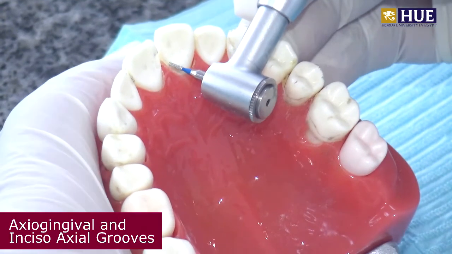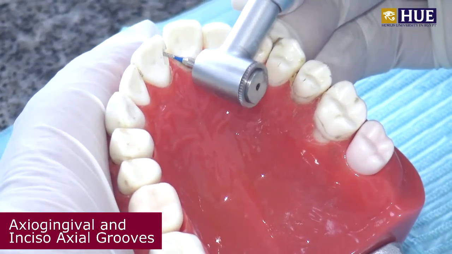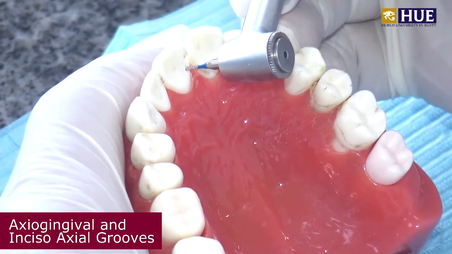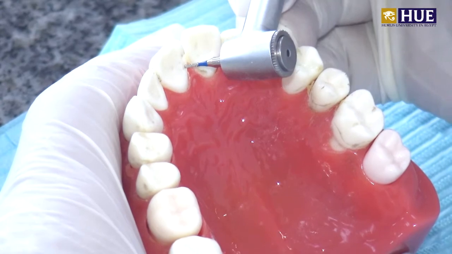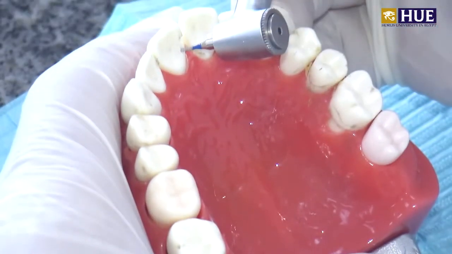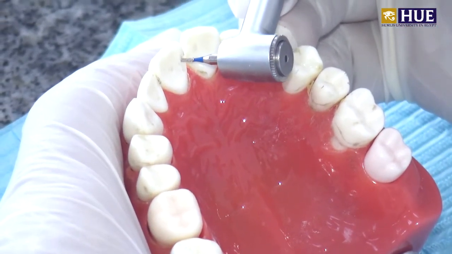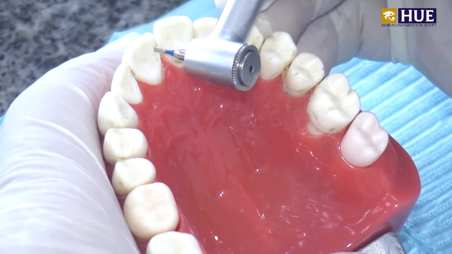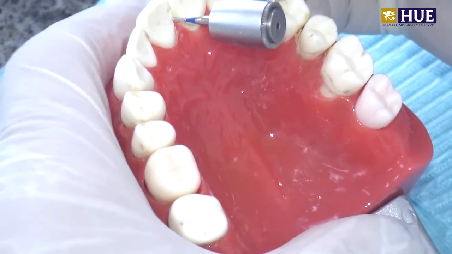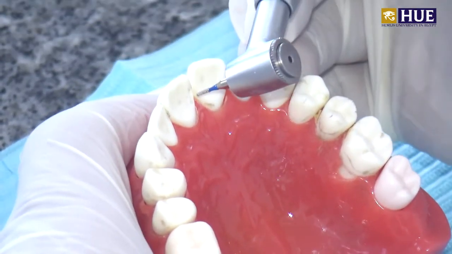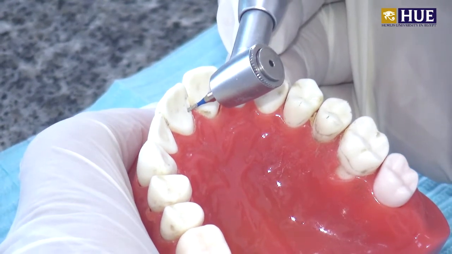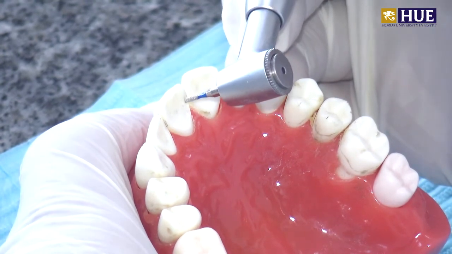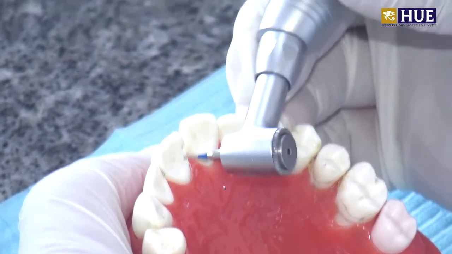In a large conventional class 3 GV Black cavity, we have to establish axiogingival grooves in this line angle, and incisoaxial grooves at the incisal, using a fissure bur of very small size, or round bur number 0, at the axiogingival line angle and at the incisoaxial line angle.